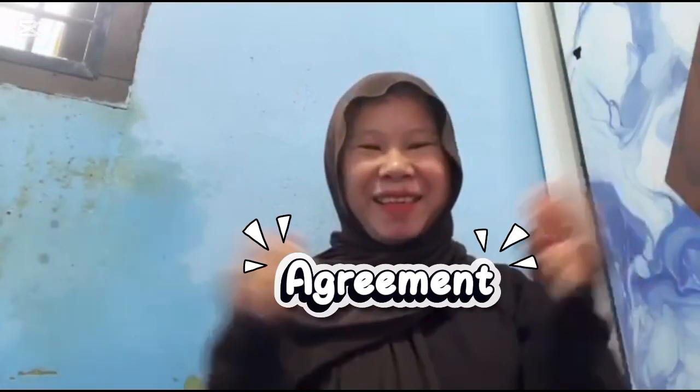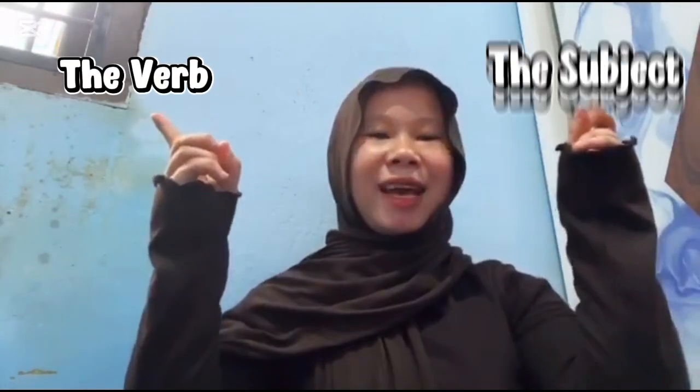Now I will explain what agreement is. Agreement is an important feature of syntactic knowledge. Agreement means that parts of a sentence must all be compatible with each other, even though they are not always next to each other. In English, agreement occurs between the verb and the subject.